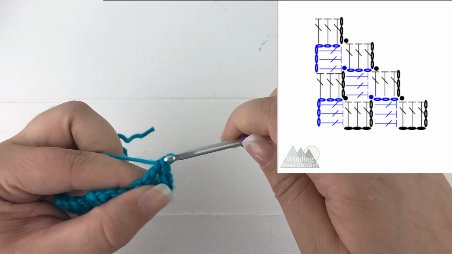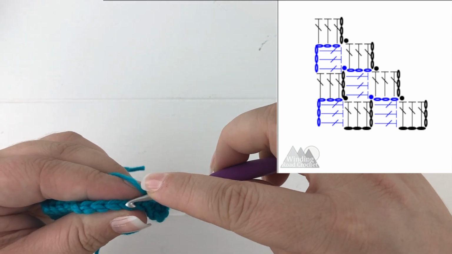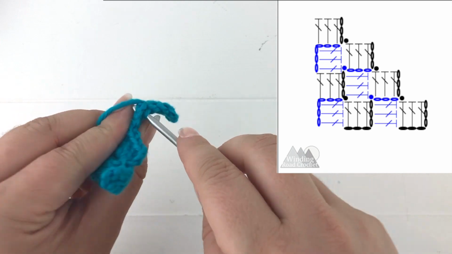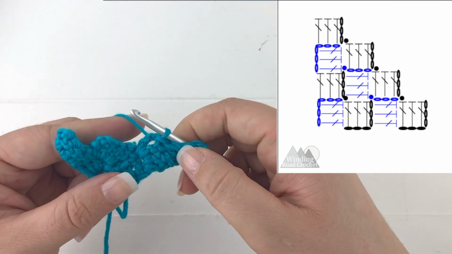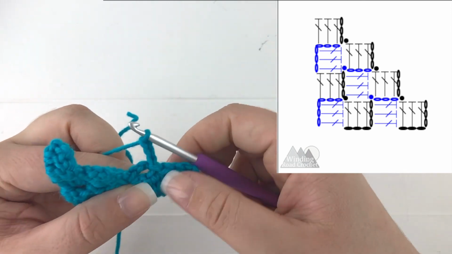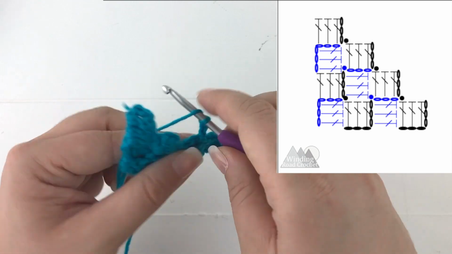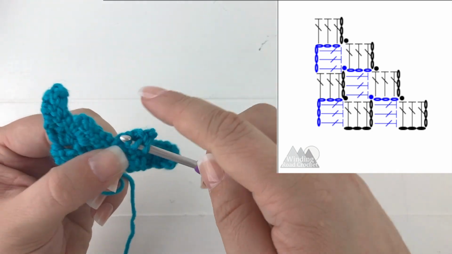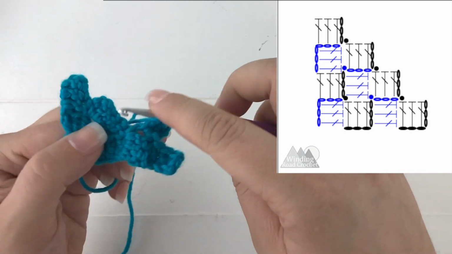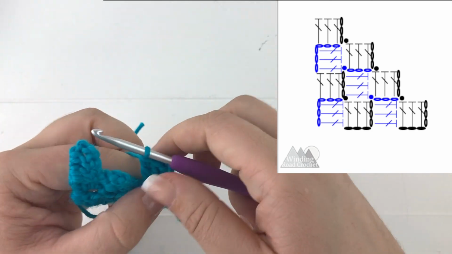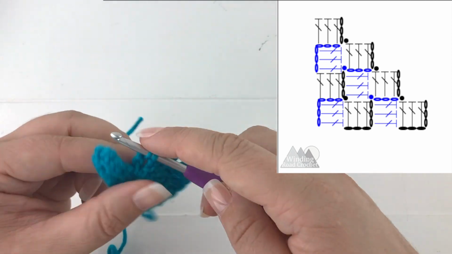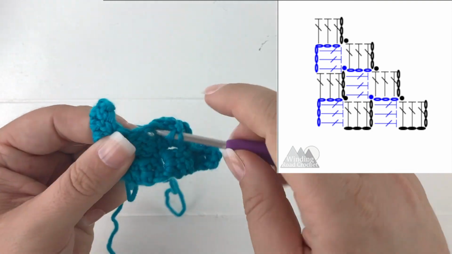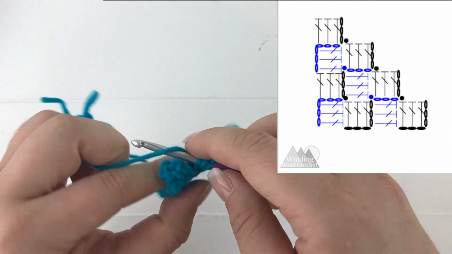I have the chart up showing you the completed row 4. Alright, we will slip stitch to the next turning chain. Chain up 3 to make our next square. Put 3 double crochet around the turning chain from the previous row. Slip stitch to the next turning chain. Chain up 3. 3 double crochet into that same turning chain that you slip stitched to.